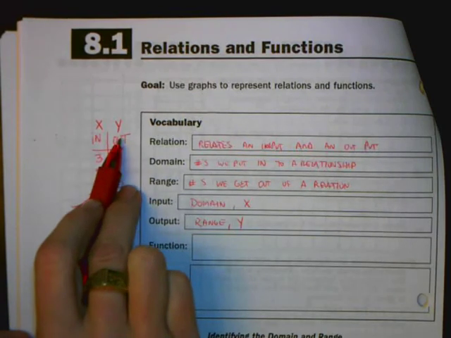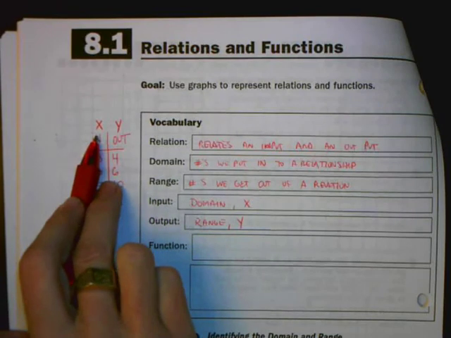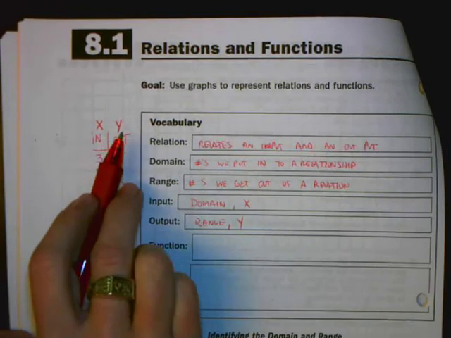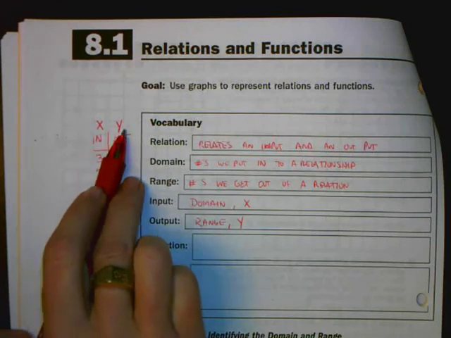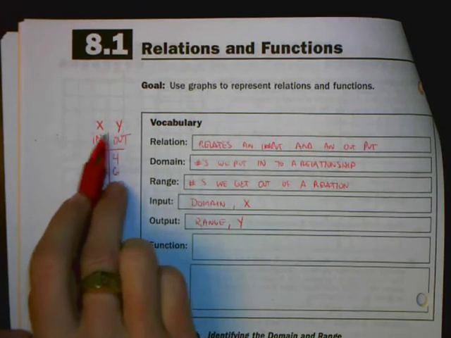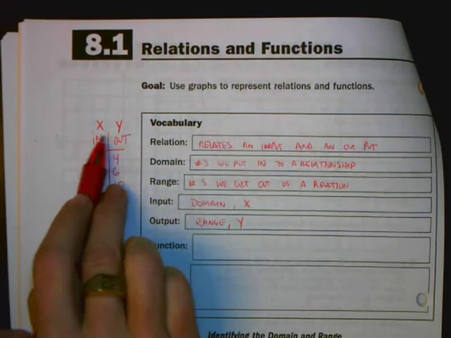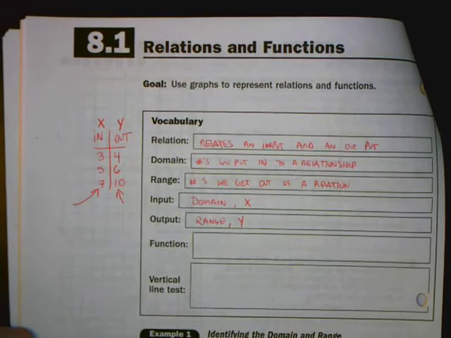Or if we were working with a specific problem, maybe the input would be the number of cats we have and the output would be the number of kittens they have over long term. So we might use c and k here. The input and output variables can be anything, but very often you'll see x and y used this way.